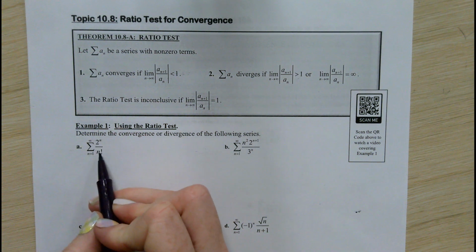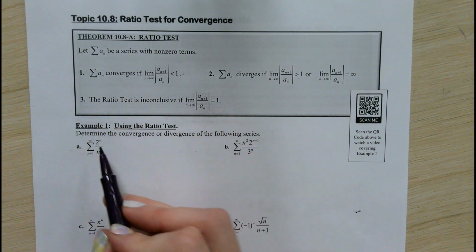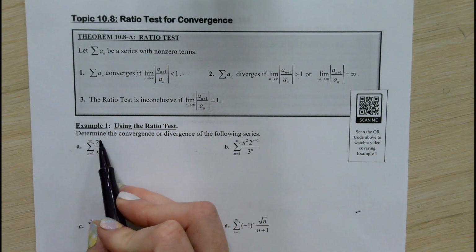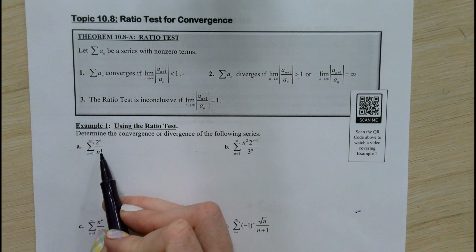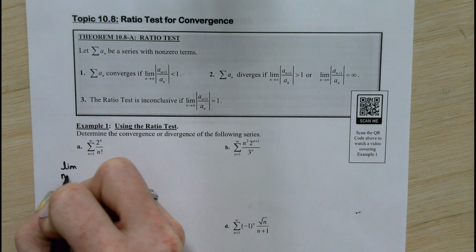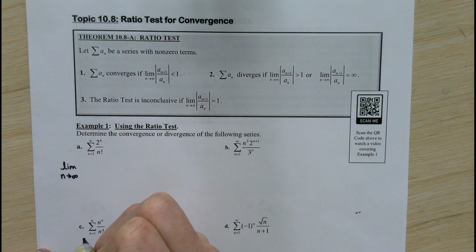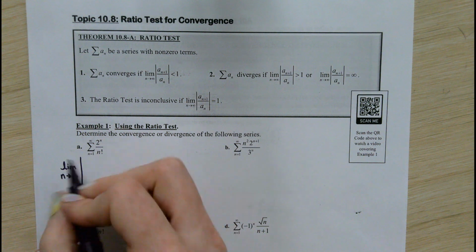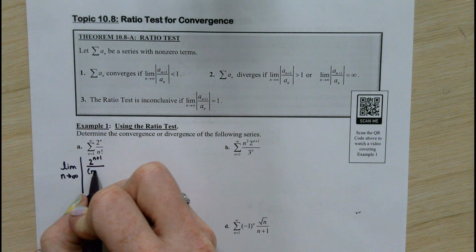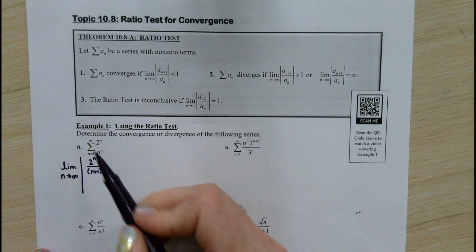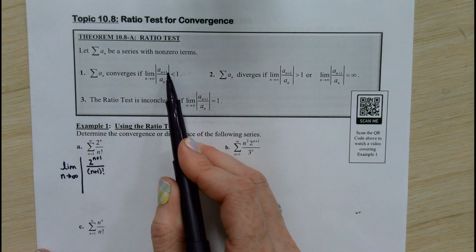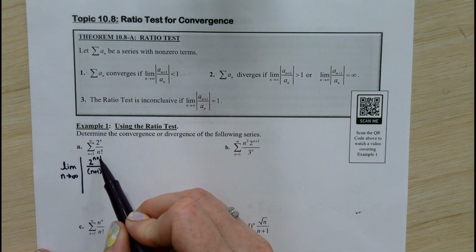Okay, a real quick check. Our terms are supposed to be non-zero. So 2 to the n over n factorial, if we start with n equal to 1, is never going to equal 0. So we're safe there. So that means we're going to set up our ratio test with the limit as n approaches infinity of the absolute value of 2 to the n plus 1 over n plus 1 factorial. So that's my a sub n plus 1. The n's just all get replaced with n plus 1s.